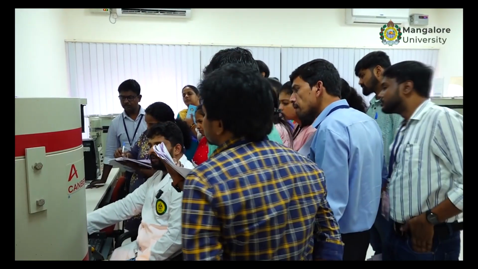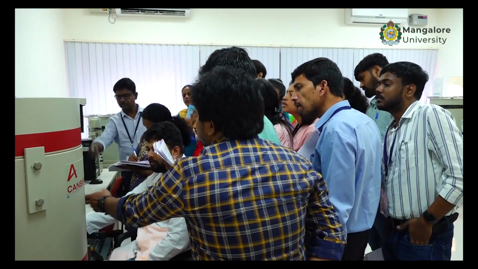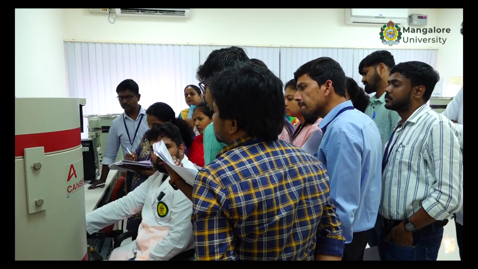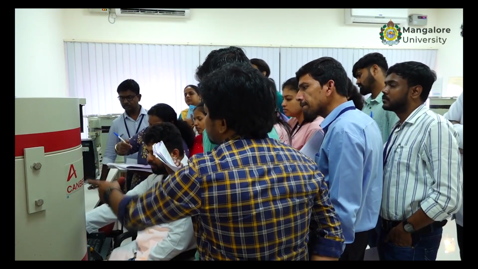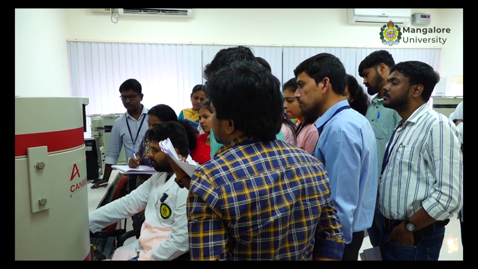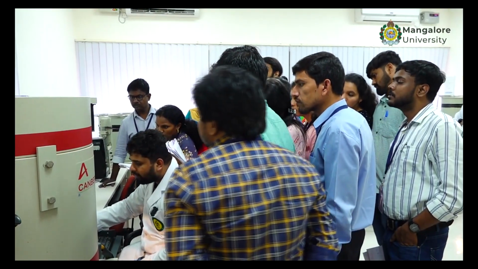Compton edge. Where is the Compton edge? This is the Compton edge, correct? This is the Compton edge. Where is your photo peak? The photo peak is here, 661. Where are the other peaks? Annihilation peak. Where is the annihilation peak?